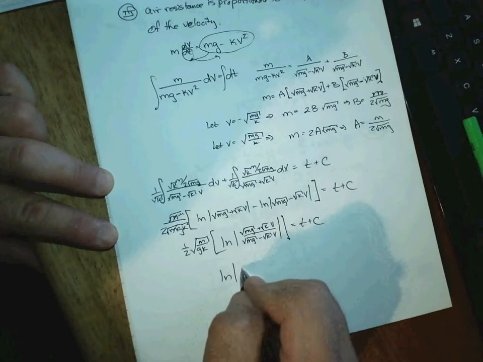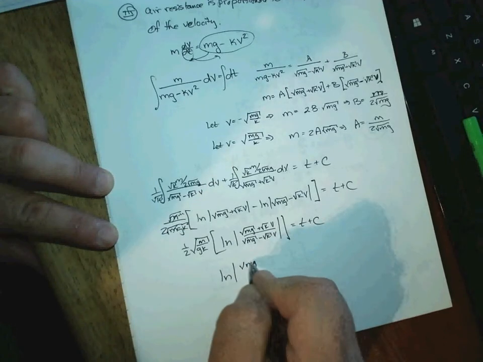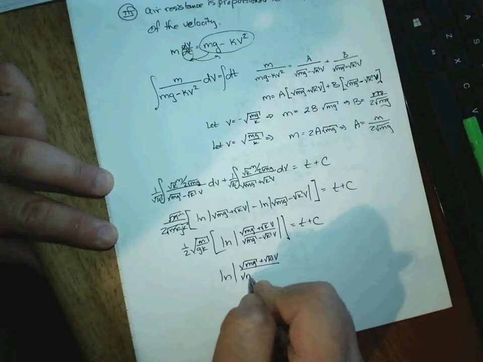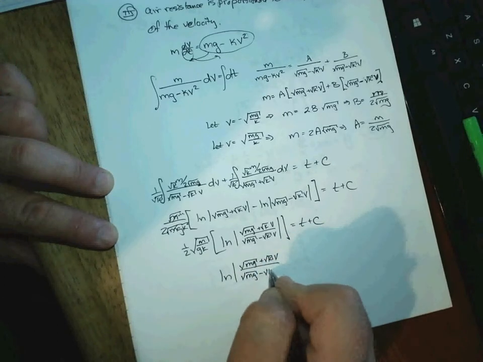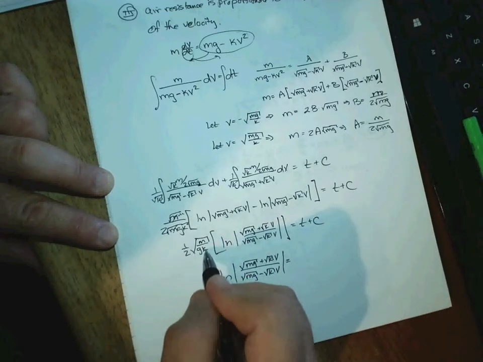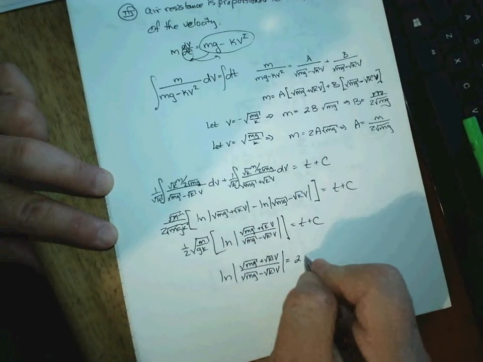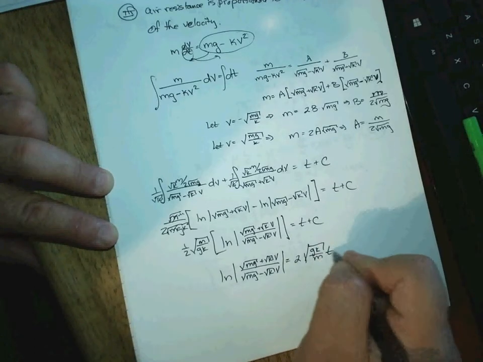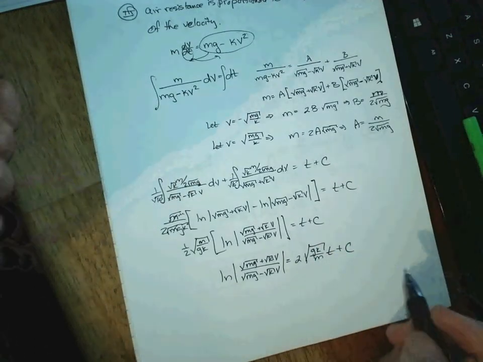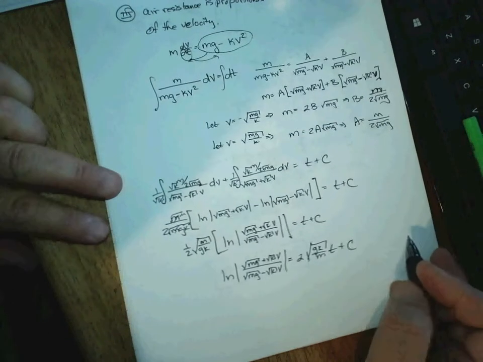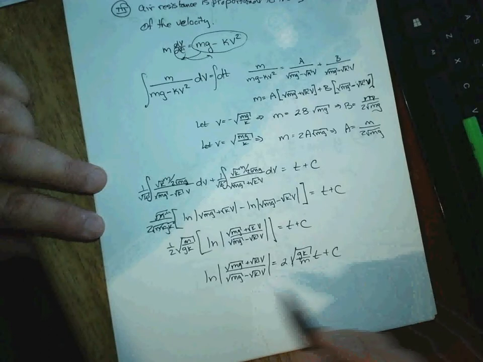We're going to multiply both sides by 2 over the square root of gk over m. Again, multiplying by 2 over the square root of gk over m. This will still be a constant over here, so we'll just write that as a plus c.